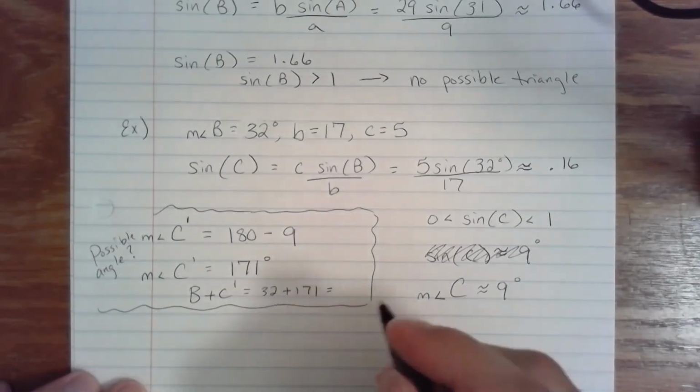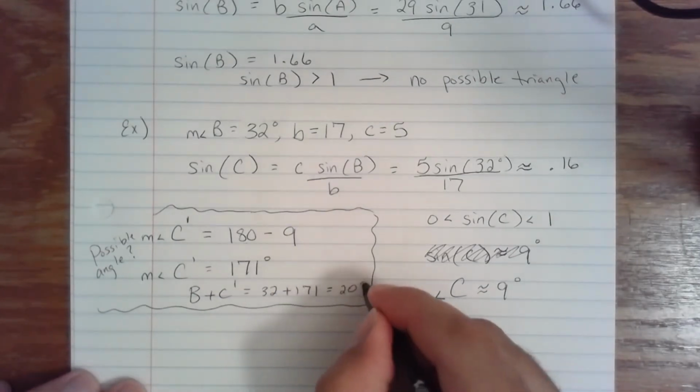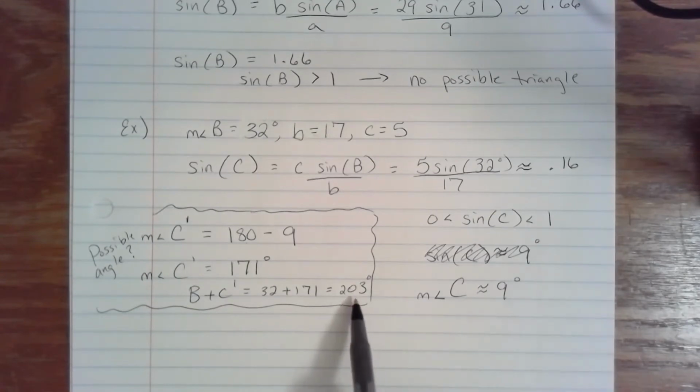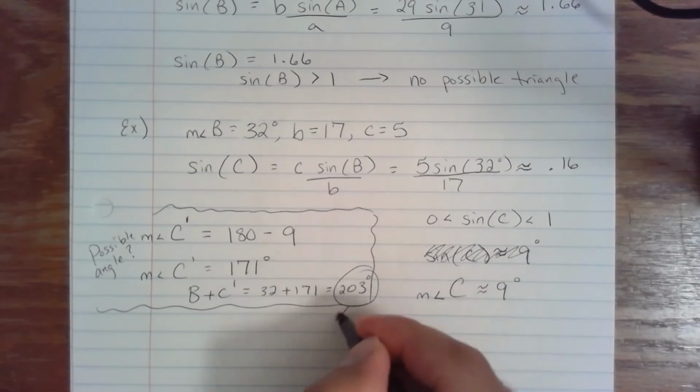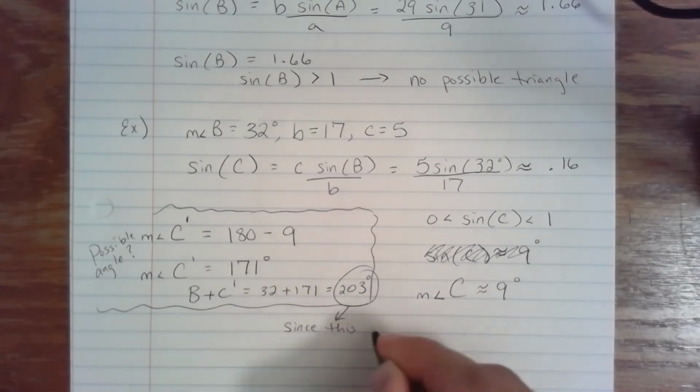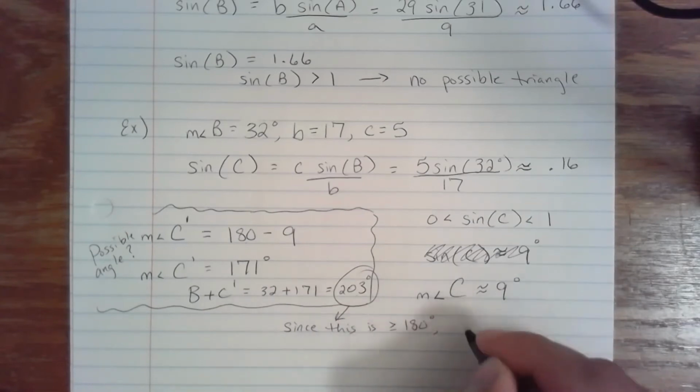That's 203 degrees. It is not possible for two angles in a triangle to add up to over 180 degrees. I'll make a note here: since this is greater than or equal to 180 degrees, C prime is not useful.